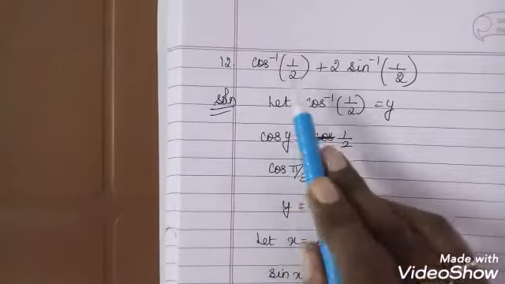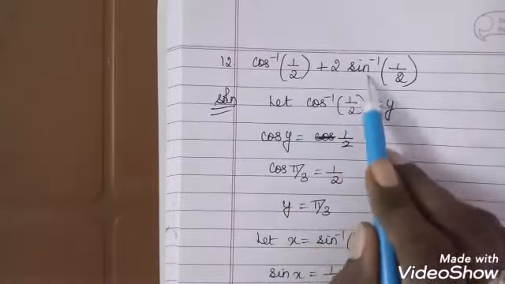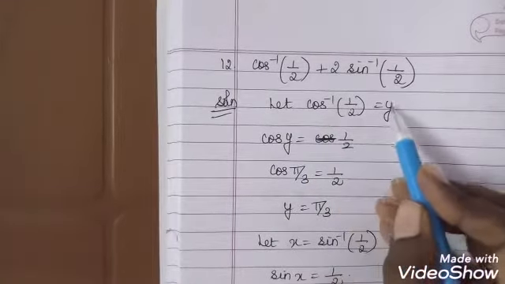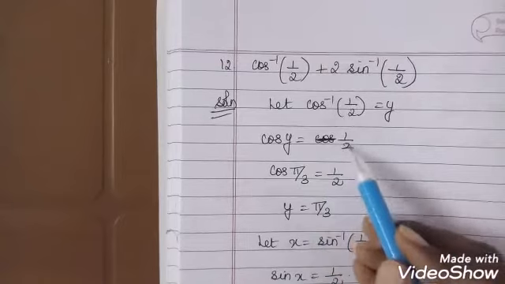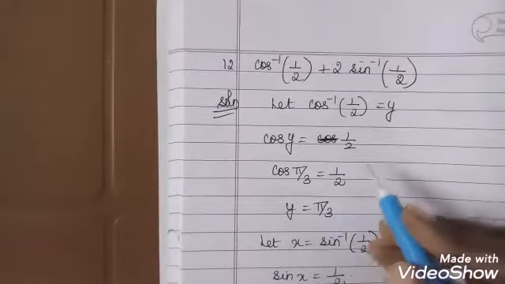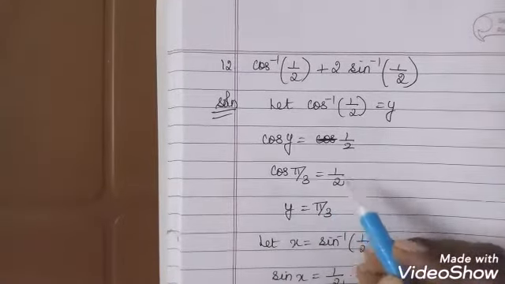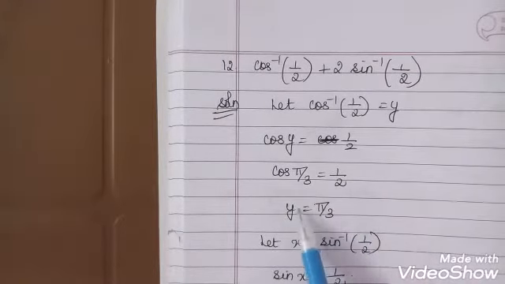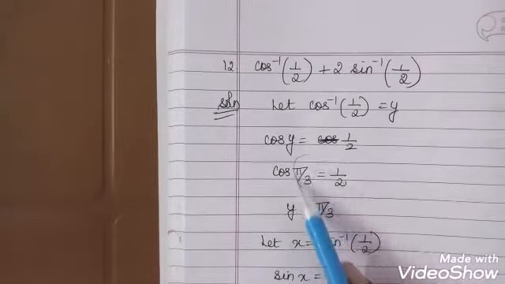The 12th question: cos inverse of 1 by 2 plus 2 into sine inverse of 1 by 2. First, let cos inverse of 1 by 2 be equal to y. You will get cos y equal to 1 by 2. Cos 60 is equal to 1 by 2, so cos pi by 3 is equal to 1 by 2. So what is the value of y you get here? It's equal to pi by 3.